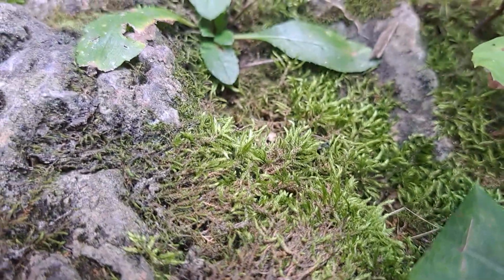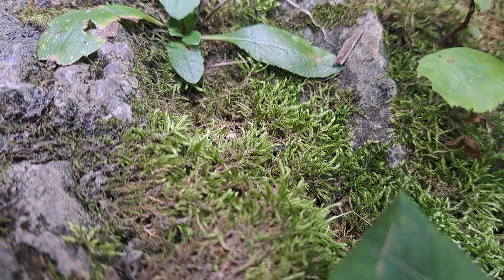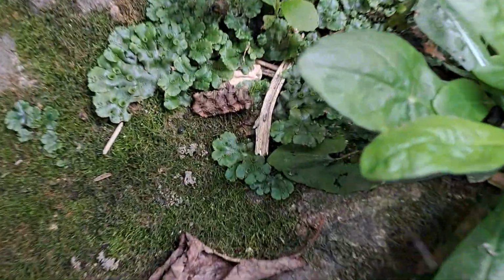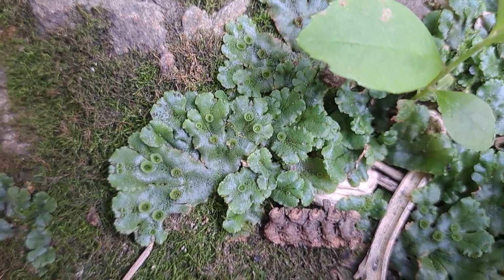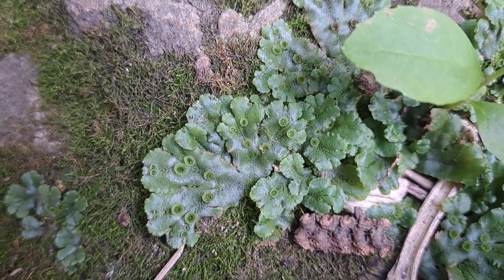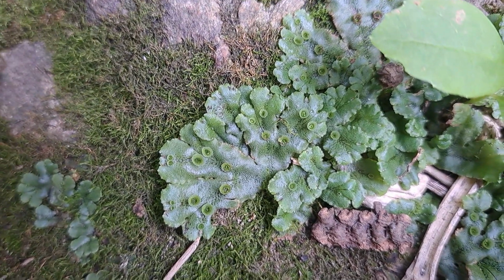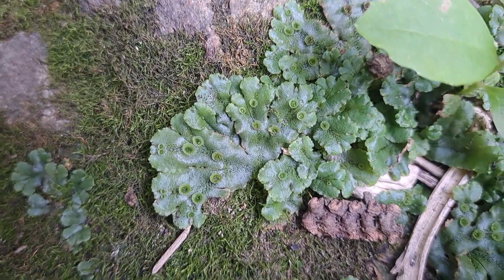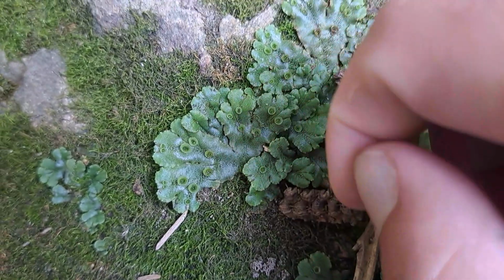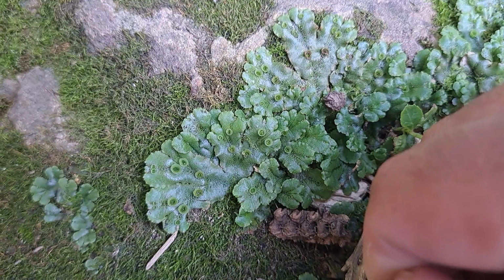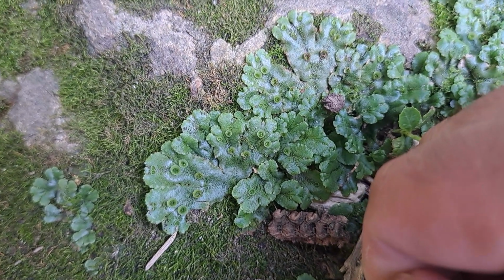Here's another example of moss right here. Look at that. Now, here is an example of a common liverwort. So, very similar to moss, except the difference is its growth pattern. Liverwort acts more like a leaf more than anything. And you see these little openings, those are chambers. It's essentially what allows oxygen to be transported to the plant.